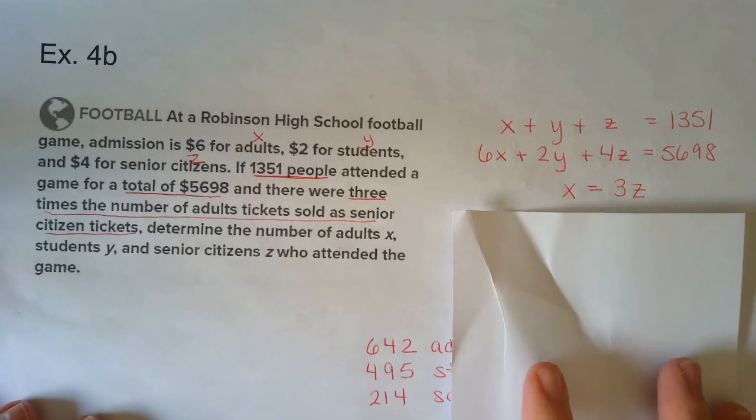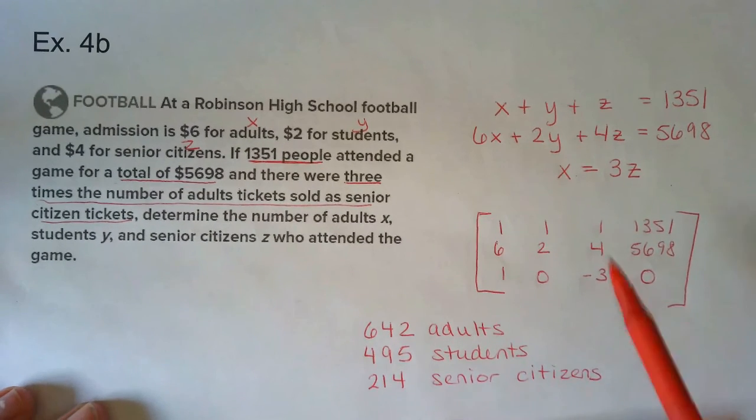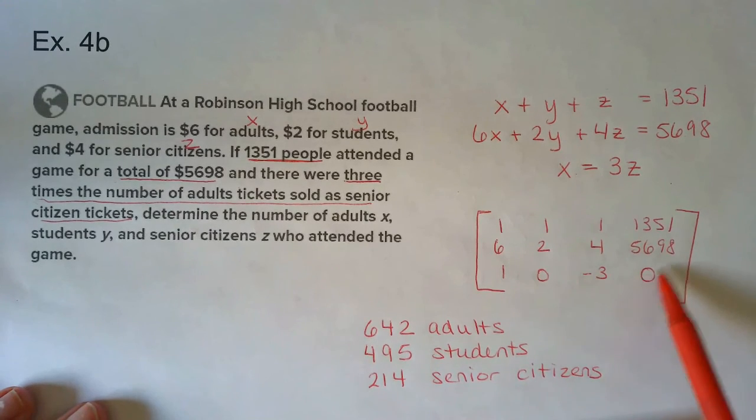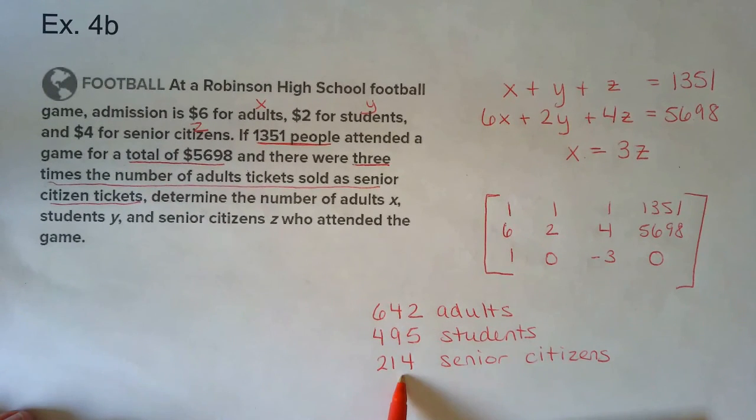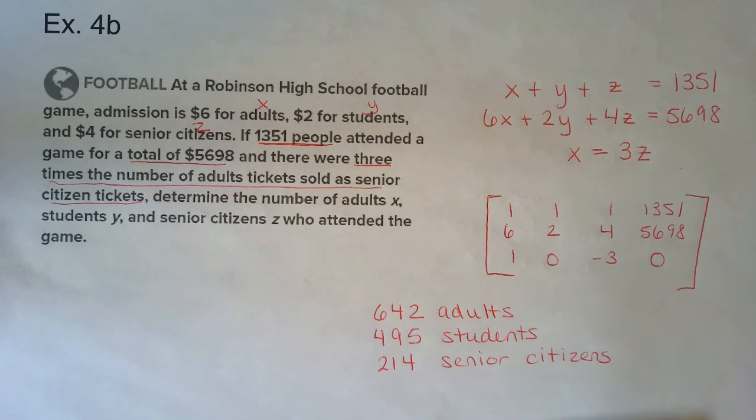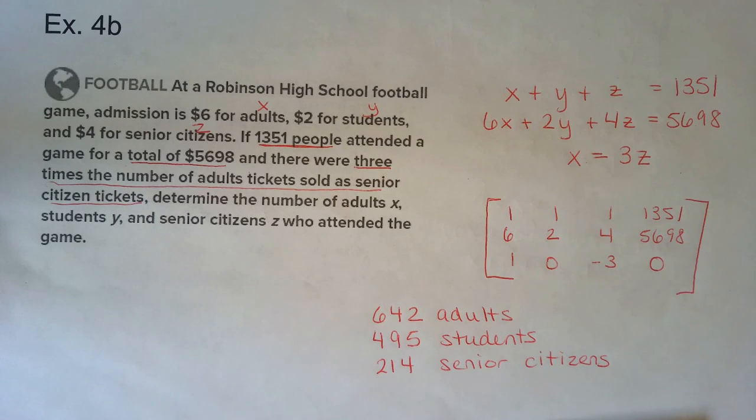So then I moved my 3Z over, and this was the matrix that I would type in. These are the numbers you should come up with. These aren't too bad. There's just a lot of buttons to push, so remember where to go for your matrices. You just want to make sure you've practiced it enough to know what buttons to push.